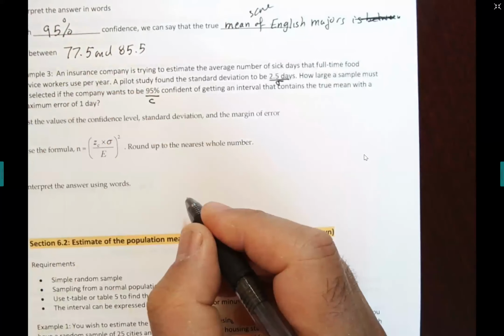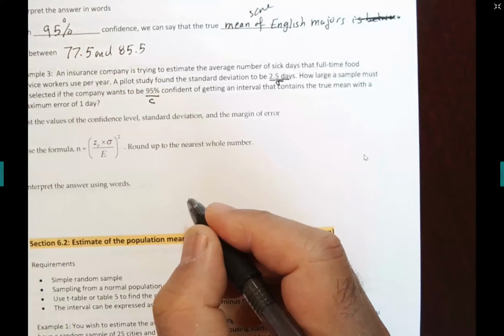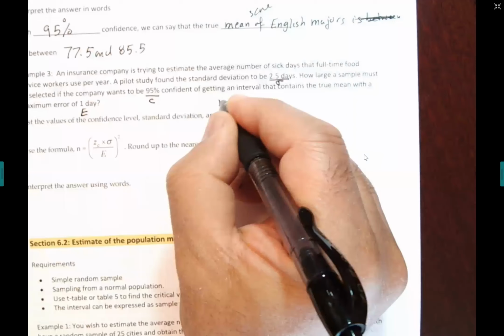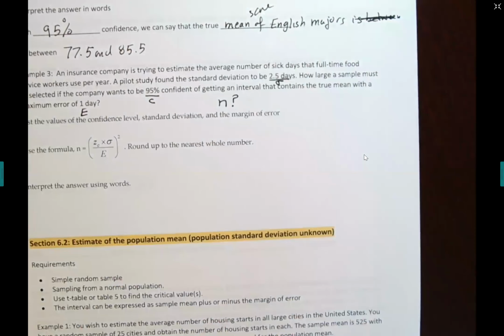So they want to minimize the error. Remember, guys, the lower the error, the larger the sample size. So they're saying we're allowing an error of 1 day. How many should we put in the sample in order for our study to come out so that the maximum error will be no more than 1 day? So this is E, guys. And this question here, he wants the sample size, N. Let me show you how to find the sample size.